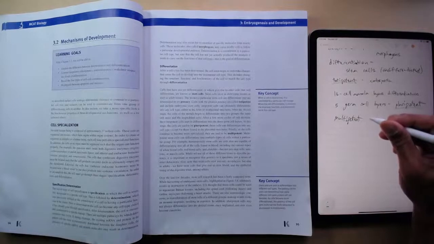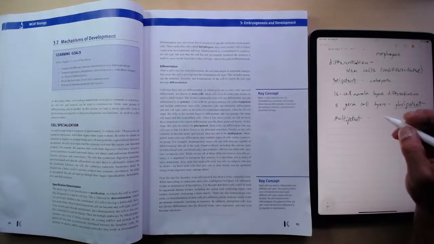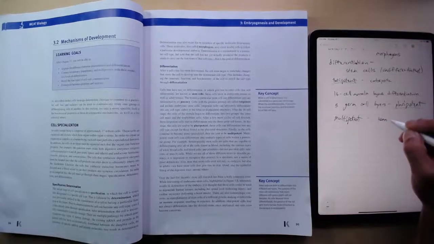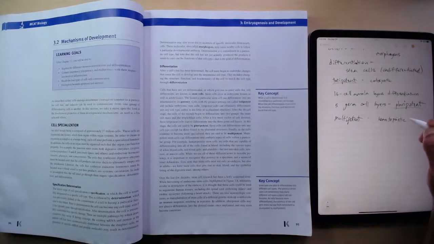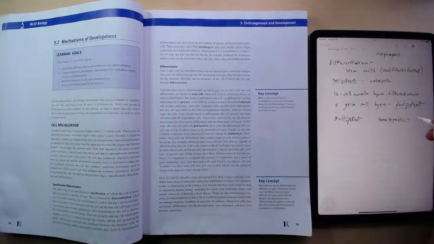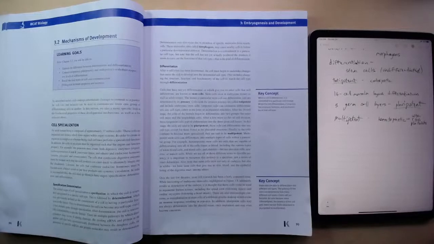Multipotent. For example, can become, just as an example, hematopoietic stem cells can become white blood cells, red blood cells, and platelets, but not other kinds. That's an example of multipotent cells. There are distinct classes, I guess.